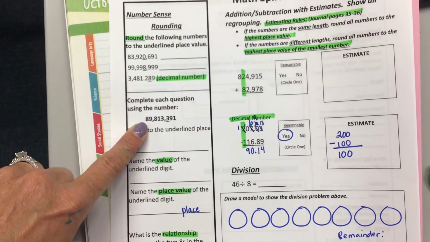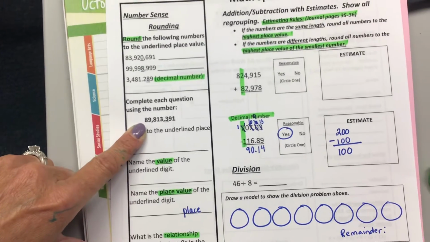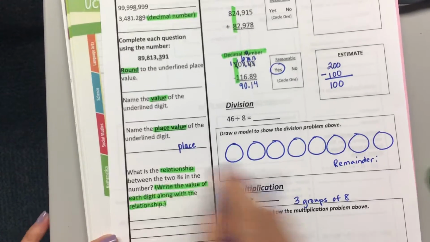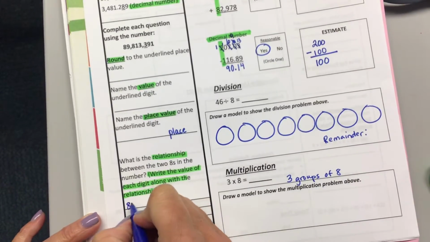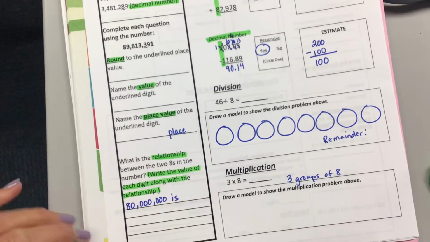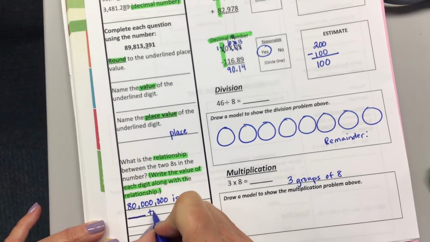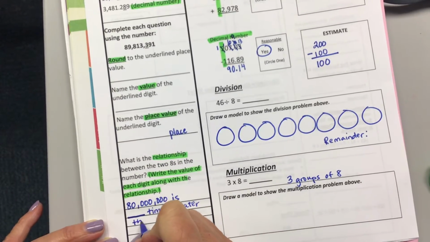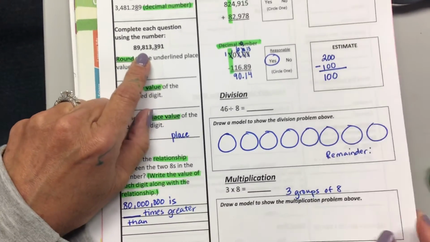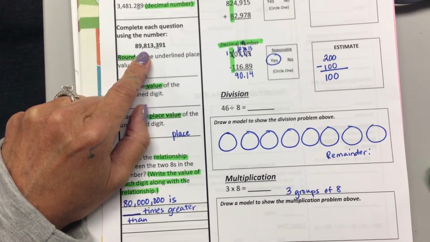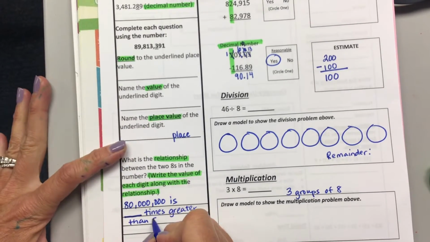Okay, so what is the value of the first 8? What's the value of the first 8, Colin? Okay, so 80 million is how many, we'll leave a blank, times greater than, what's the value of the second 8? What's the value of the second 8? Gemma? 800,000.